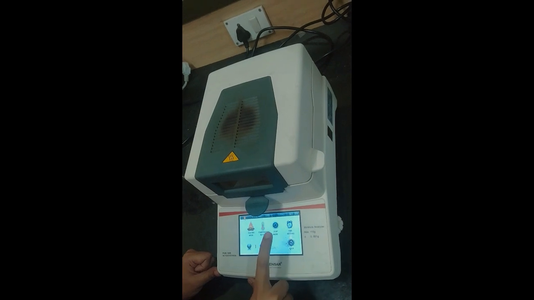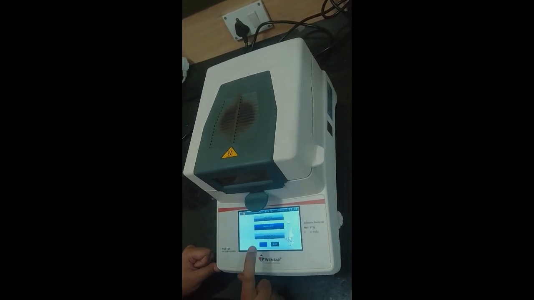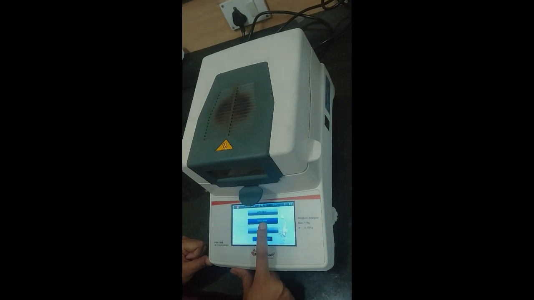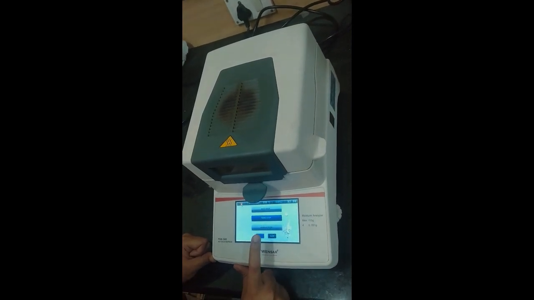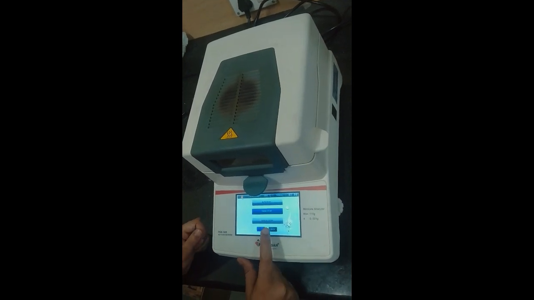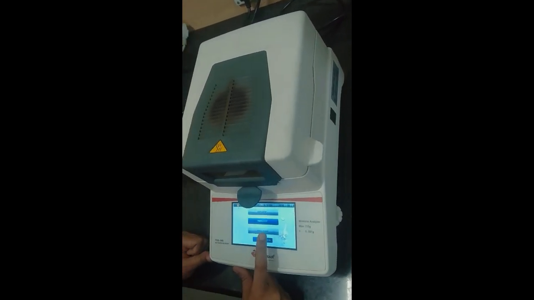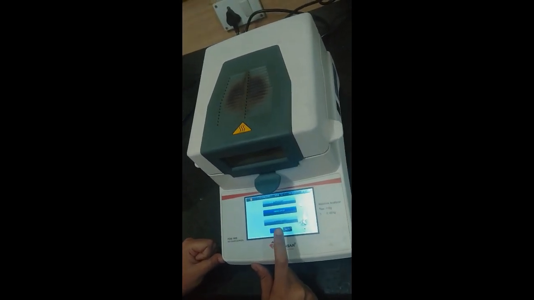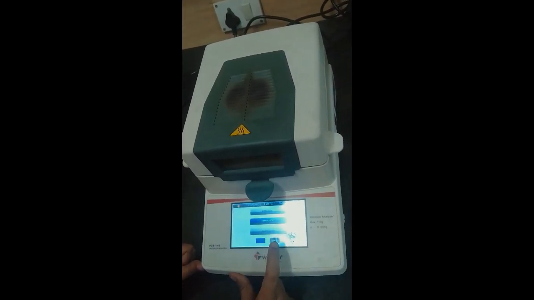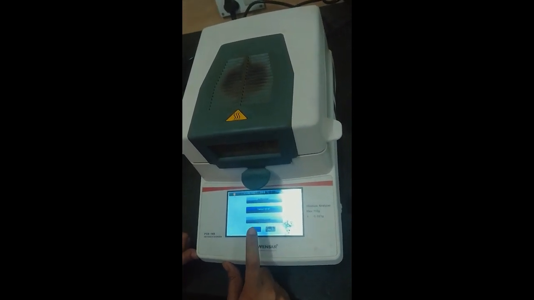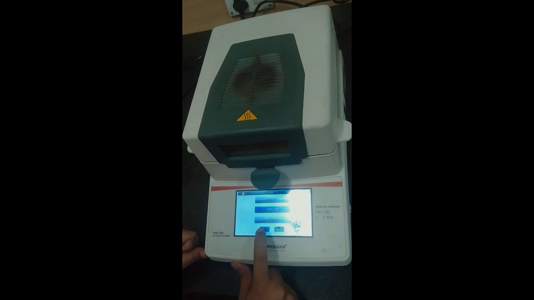Then there is stop mode. In this, we have three options: auto stop, timing stop and manual stop. If we select auto stop, then the machine automatically stops after the process is completed. Currently, we have chosen timing stop, and there is manual stop. It means we can stop the process whenever we want. But we have to perform this experiment for 3 minutes. That's why we have chosen timing stop.